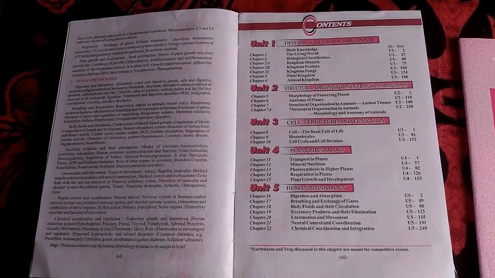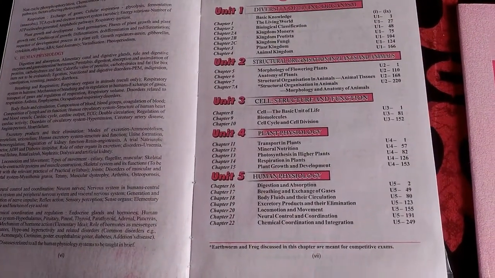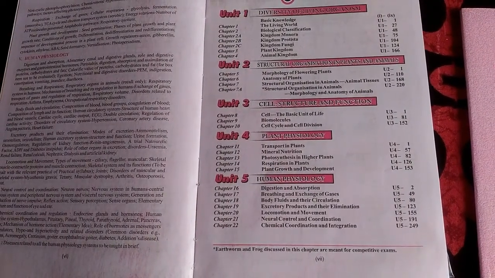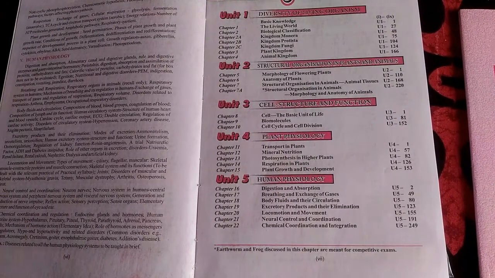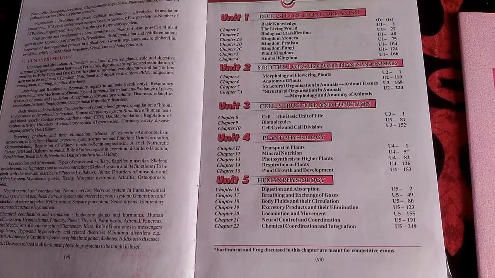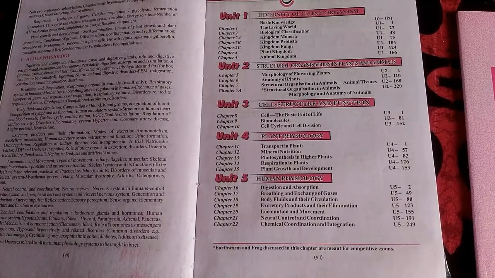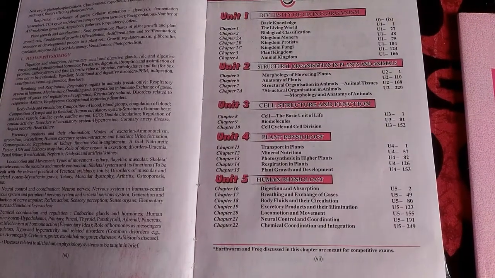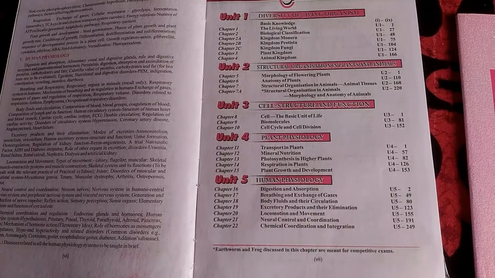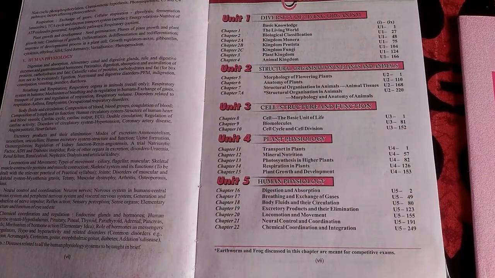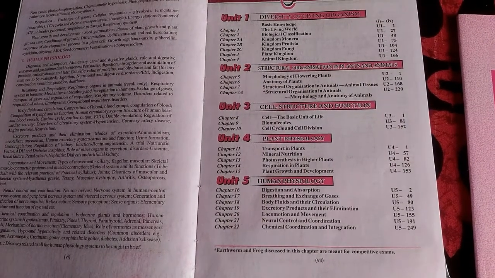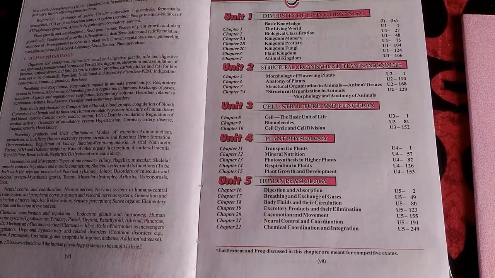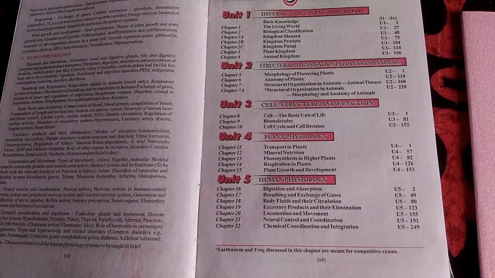In this content we see diversity of the living organism, our basic knowledge, the living world, biological classification, kingdom Monera, kingdom Protista, kingdom Fungi, plant kingdom, animal kingdom, and in unit 2 there is structural organization in plant and animal, and in between there is morphology of flowering plant, anatomy of plant, structural organization in animal tissue, structural organization in animal.